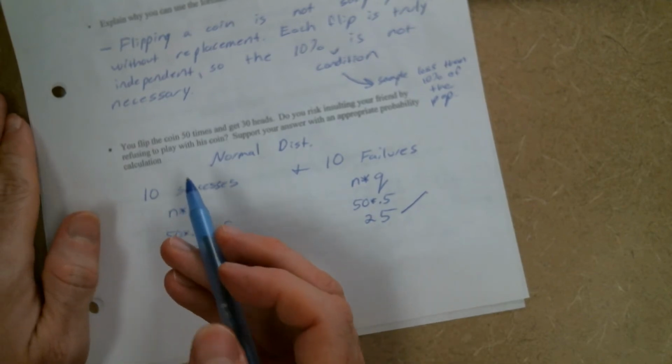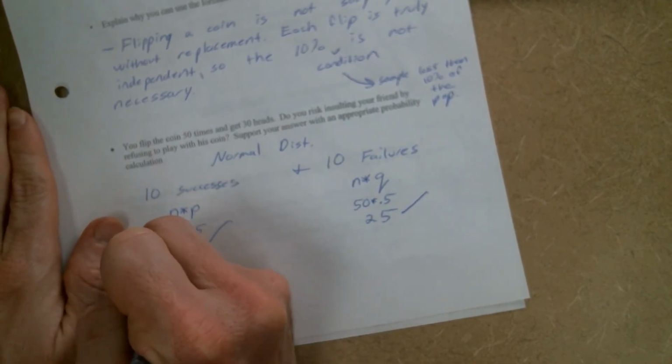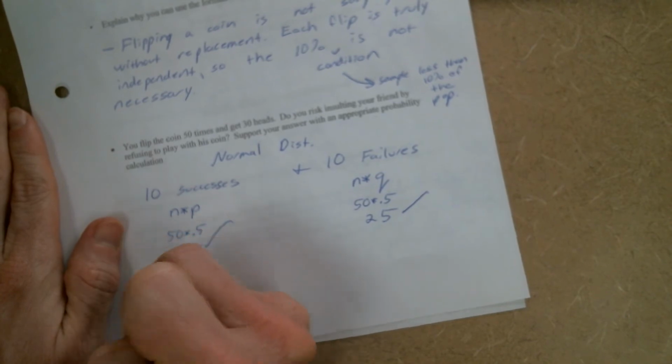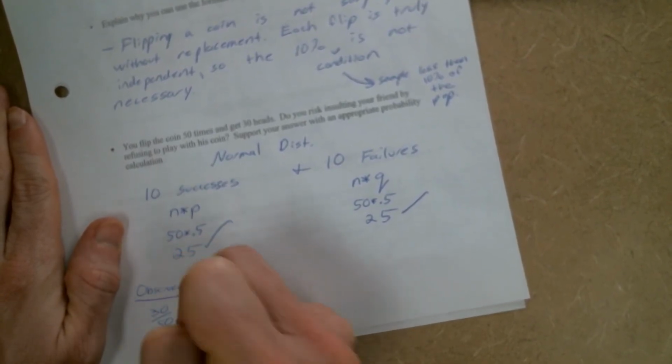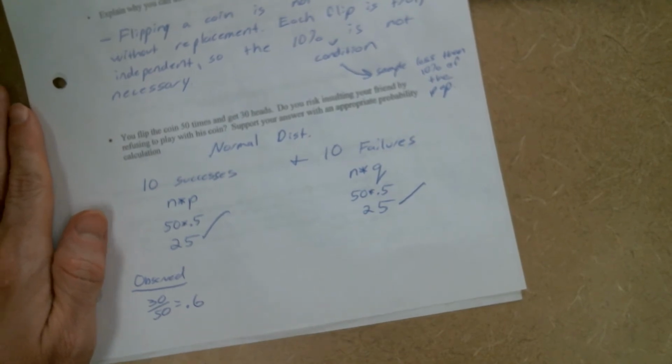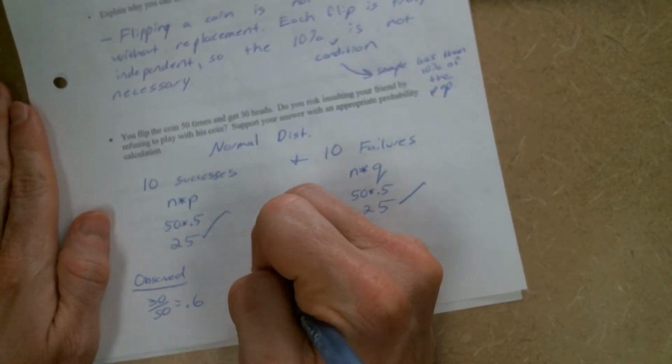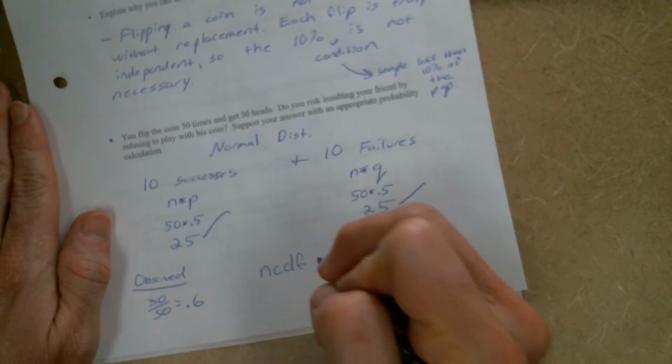So we observed 30 out of 50, aka 60%. So we want to know what were the odds, because 60% is above what we would have expected.